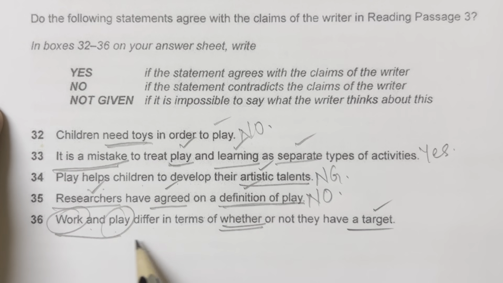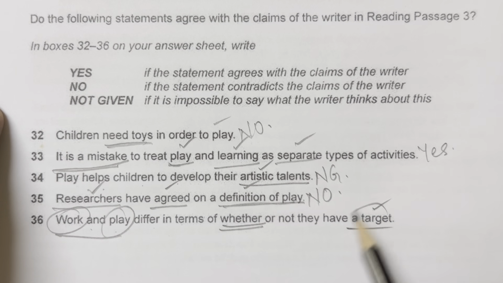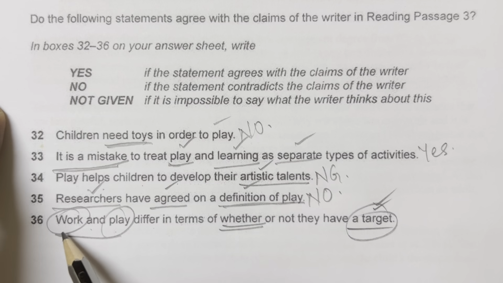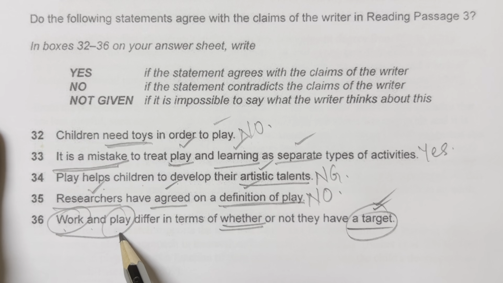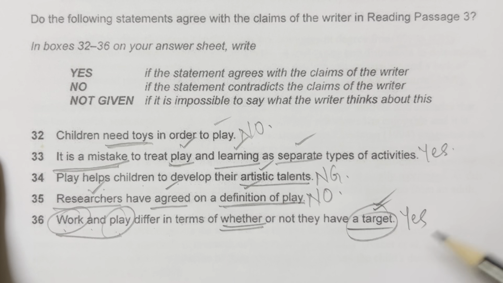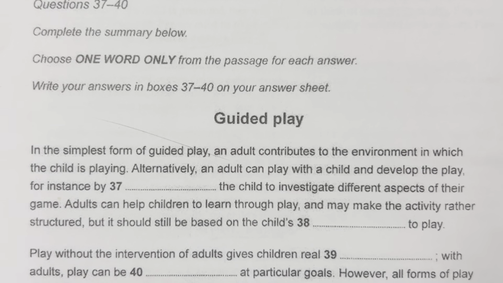So work and play differ in terms of whether or not they have a target. Yes, of course. Work is goal oriented, play is not goal oriented. So the main difference is the goal, meaning target. So yes is our answer. So let's look at the next set of questions.